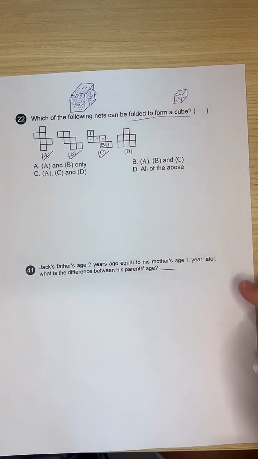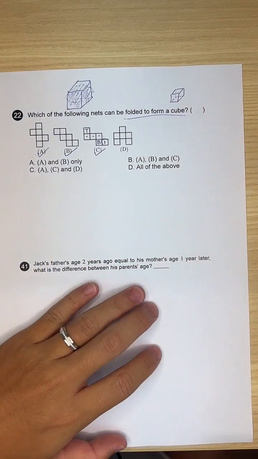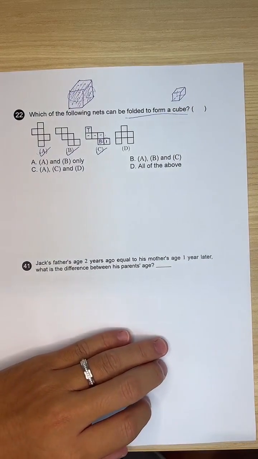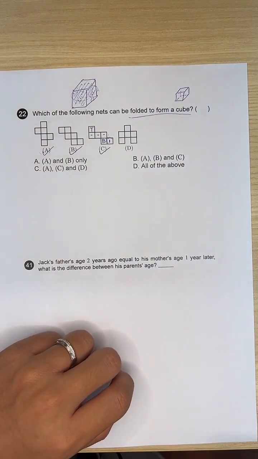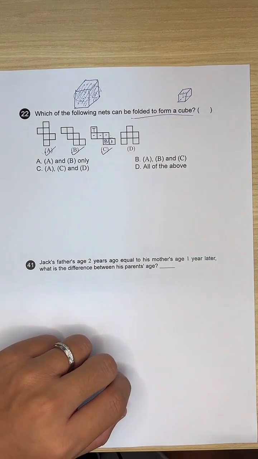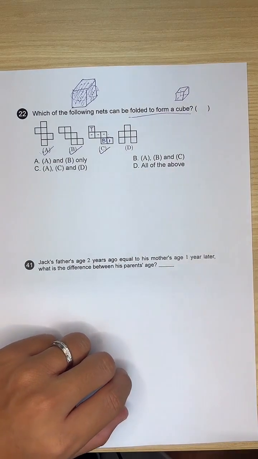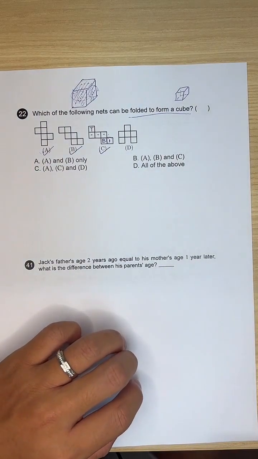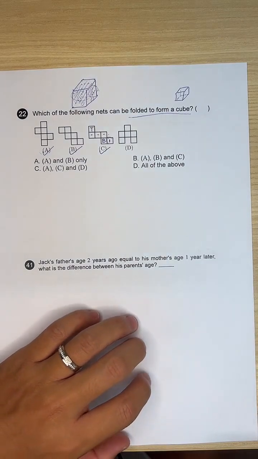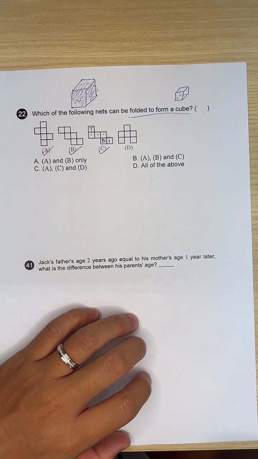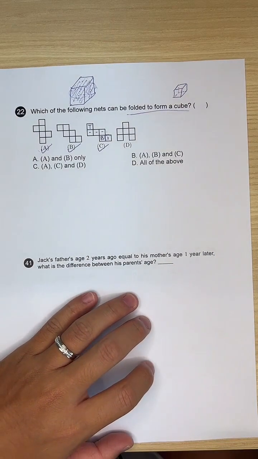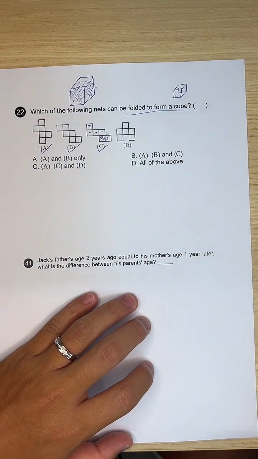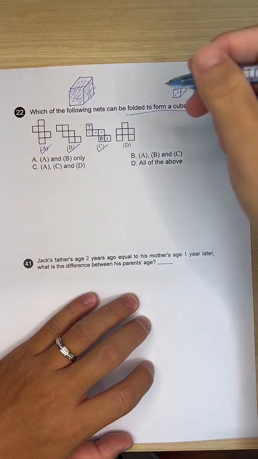Lastly, let's look at D. Can D form a cube? If you think yes, just type yes. If you think no, you can just say no in the comment section. Supermarket says no. How about others? You can say N means no. Zara, no. Akram 44, no. Yes, very good. So D, we cannot form a cube.